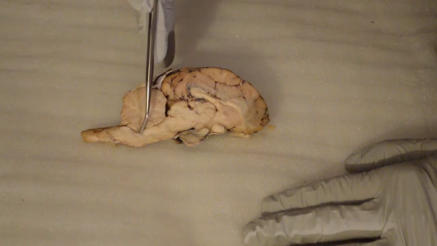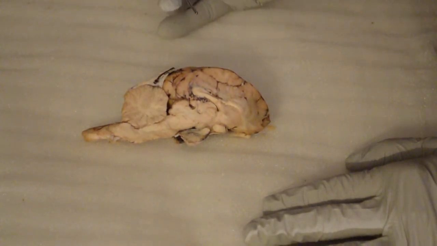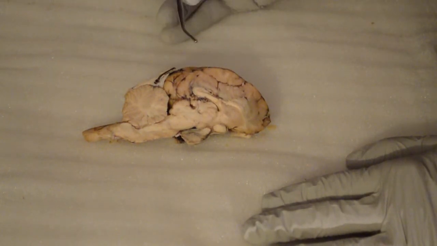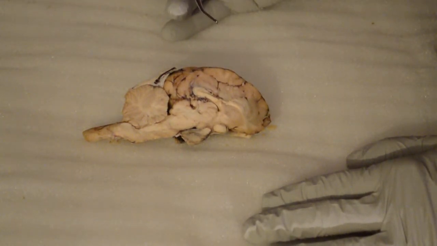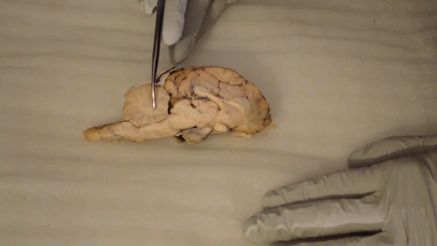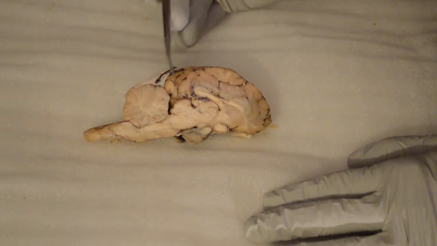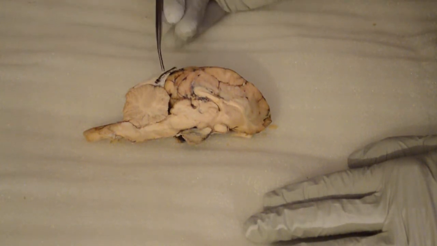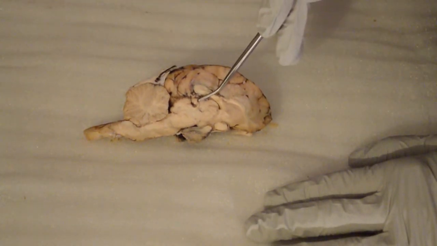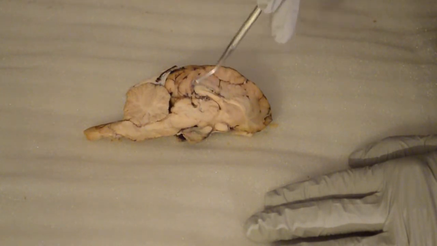Then it goes into the corpora quadrigemina, which we'll go over in a minute, followed by the cerebellum or the arbor vitae. This is the arbor vitae here. It looks like a tree-like structure. This is called the tree of life, according to anatomy books, okay? That's the arbor vitae. Then it goes into the pineal body. The pineal body is just right there, okay? These are going to be the cross section or the sagittal section of the brain.